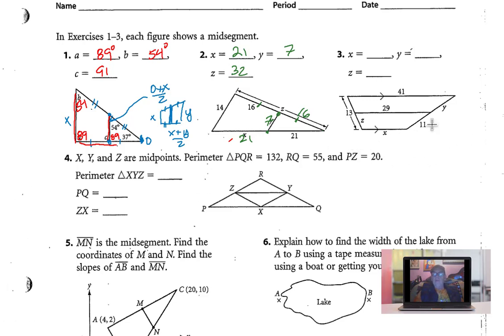Let's look at number 3. Here's a trapezoid, midsegment of a trapezoid. Let's see, 41 plus x divided by 2 came out to be 29. 2 times 29 is 58. 41 plus x equals 58. Take away 41, x is equal to 17. So this must have been 17. 17 plus 41, 58 divided by 2 gives 29.